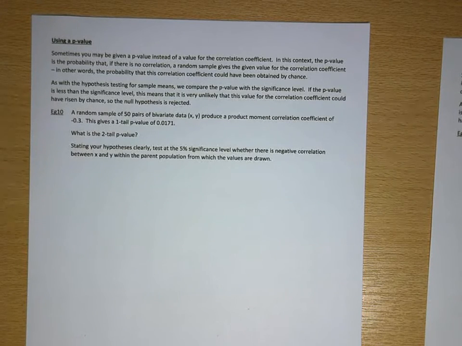Okay, so the final little spin on this correlation work is that there may be occasions where, rather than giving you a correlation coefficient and critical value, you're provided with a p-value, in the same way we were with the calculated mean hypothesis tests.